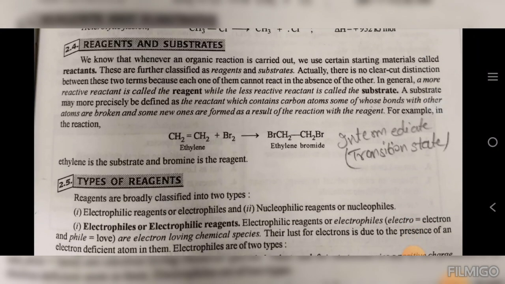Reagents and substrates. We know that whenever an organic reaction is carried out, we use certain starting materials called reactants. These are further classified as reagents and substrates. Actually, there is no clear-cut distinction between these two terms because each one of them cannot react in the absence of the other. In general, a more reactive reactant is called the reagent, while the less reactive reactant is called the substrate. A substrate may more precisely be defined as the reactant which contains carbon atoms, some of whose bonds with other atoms are broken, and some new ones are formed as a result of the reaction with the reagent.